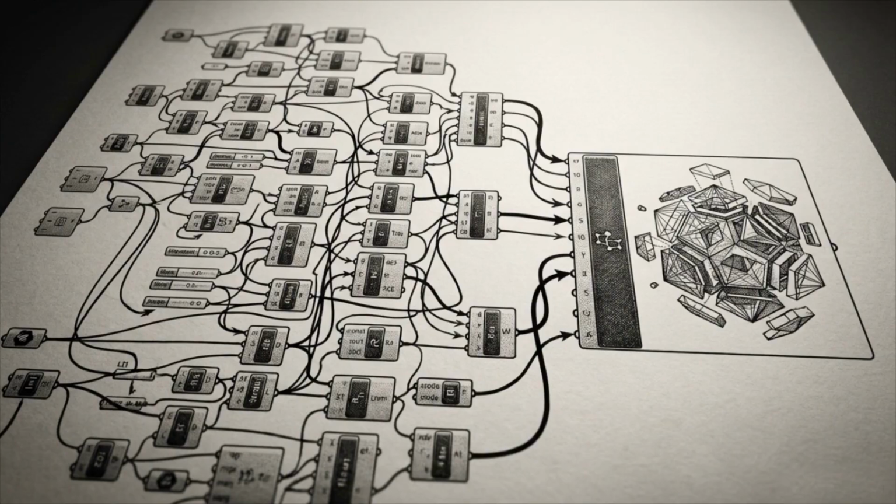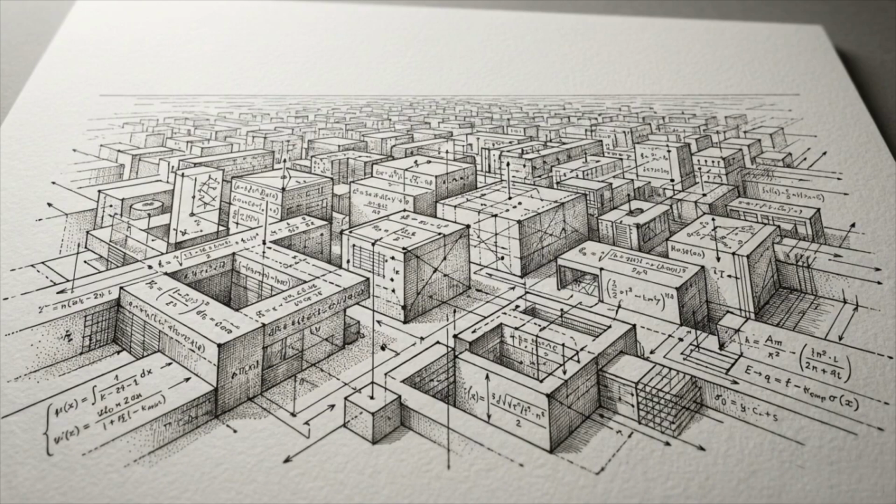Geometry Nodes teaches algorithmic reasoning and system-level design. It acts as a computational gateway extending far beyond the utility of a standard 3D modeling feature.